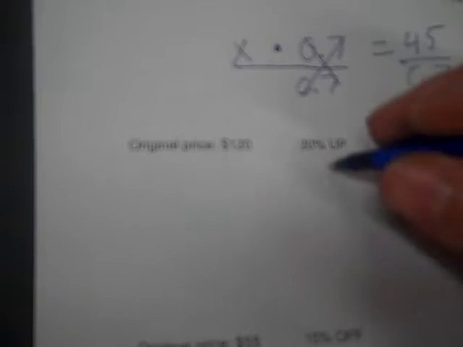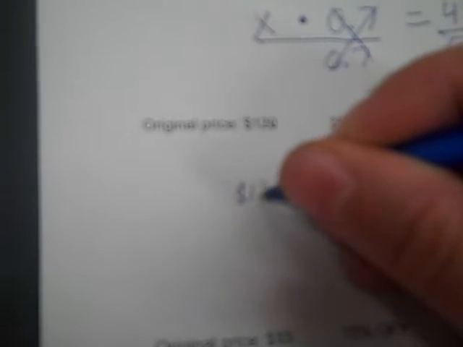Okay, the next problem. Put in equals because we're going to write a percent equation. So the original price here is $120 times 20% up. So I take the 100% and add 20% to it. And that's 120%, but then it has to be divided by 100, so I'm able to use it in the equation. So 120 divided by 100 is 1.2.